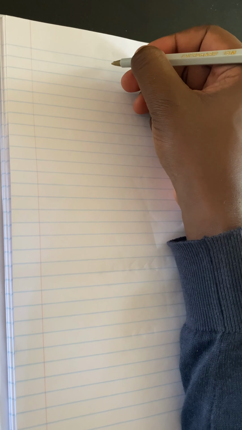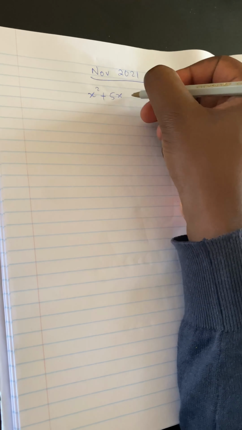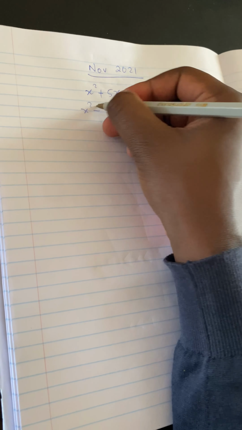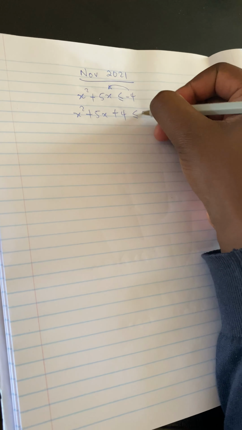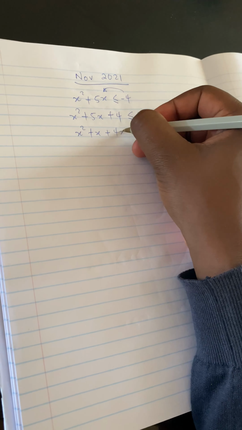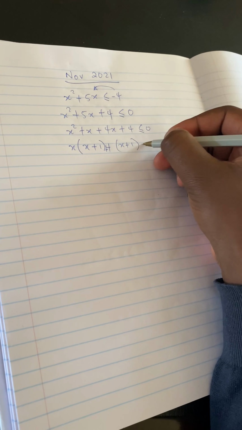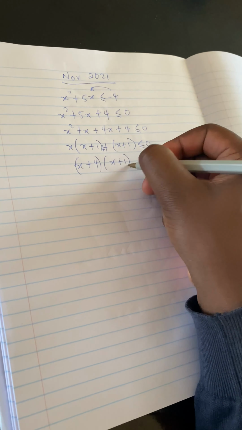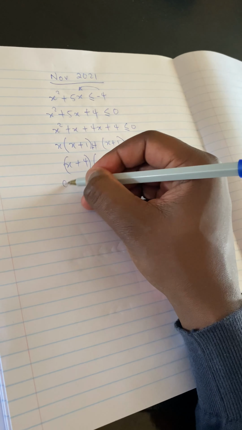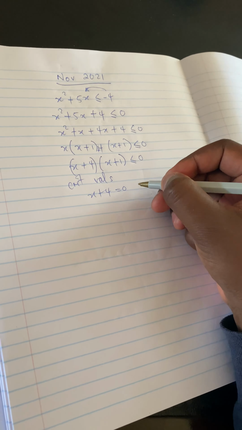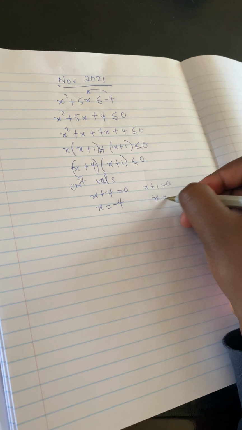For November 2021, we had x squared plus 5x less than or equal to negative 4. Again, as usual, we take everything to the left-hand side and then we factorize the left-hand side. After we factorize, we find the critical values by equating to 0. x plus 4 equal to 0. x plus 1 equal to 0. My critical values are x equal to negative 4 and x equal to negative 1.